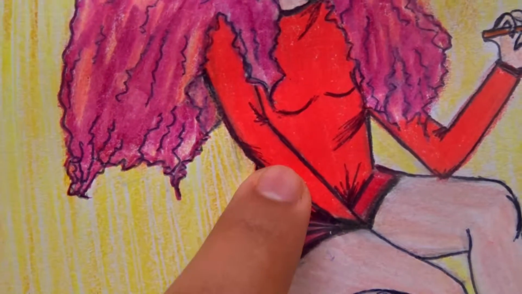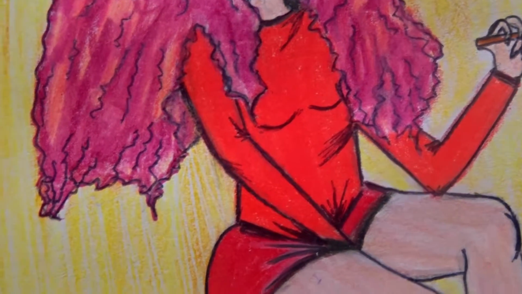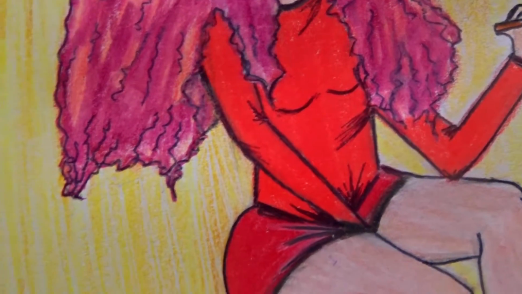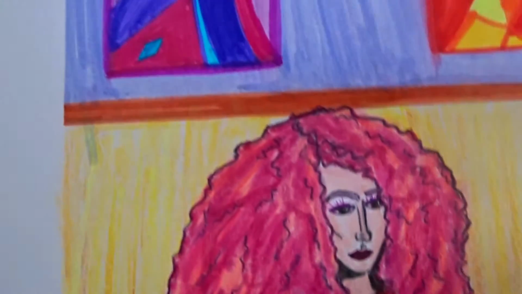This color pencil is actually like a watercolor pencil. I don't know how to describe it. It's an actual pencil, like a color pencil, but if you put water on it, it starts to look like a watercolor, which is really cool.